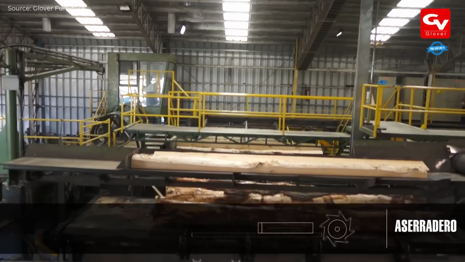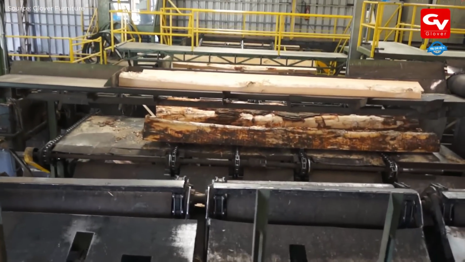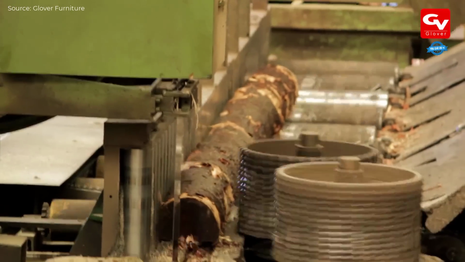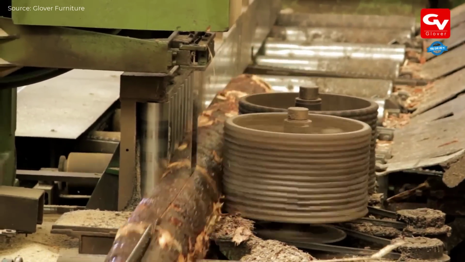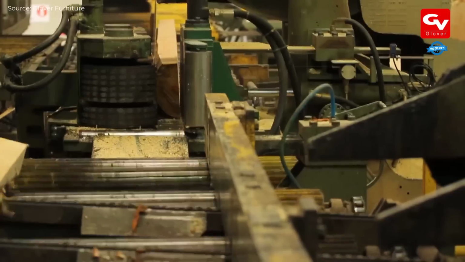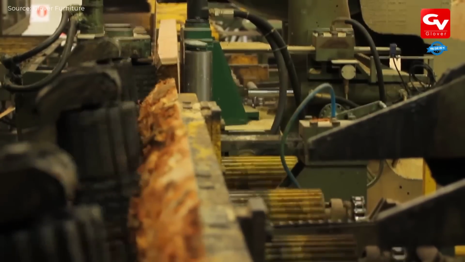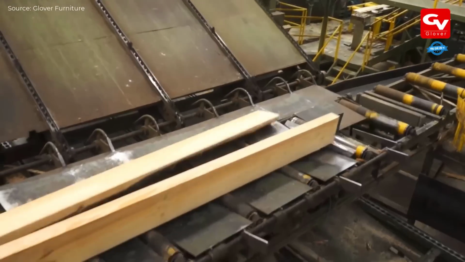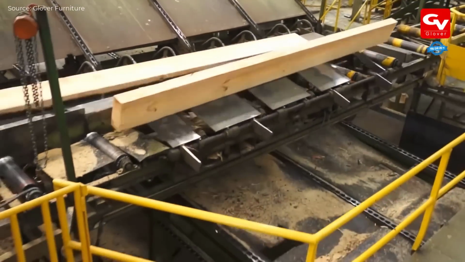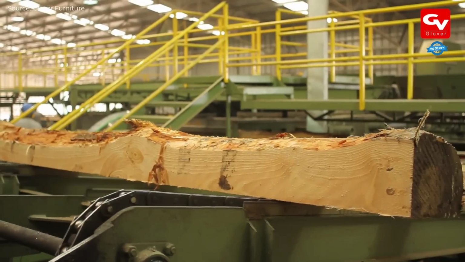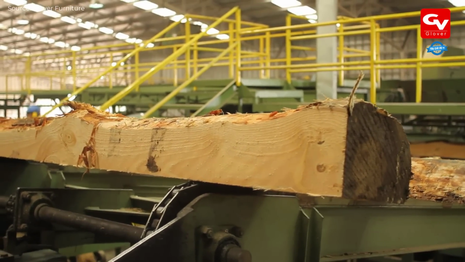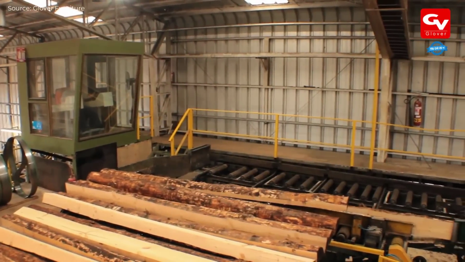Sawmill operations. Next, the debarked logs are transported to the sawmill. Here, the wood is sawn into various dimensions, depending on the requirements of different furniture pieces. This process generates several byproducts, such as wood chips and sawdust, which are either repurposed within the factory or sold for other applications. Sawmill operations are carefully managed, with tool maintenance scheduled every 4 hours in the tool maintenance section, ensuring optimal performance and precision.